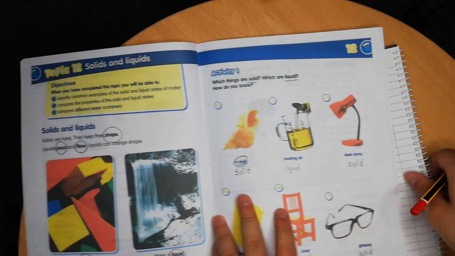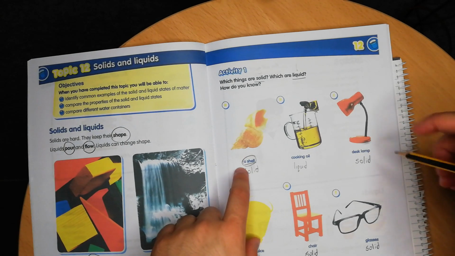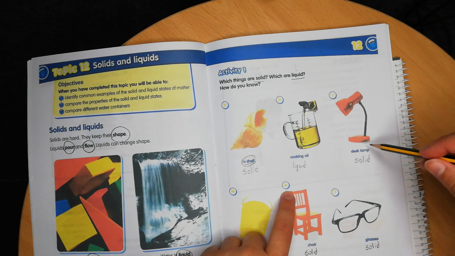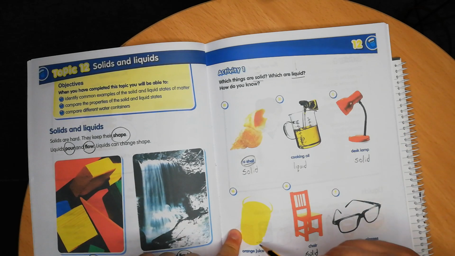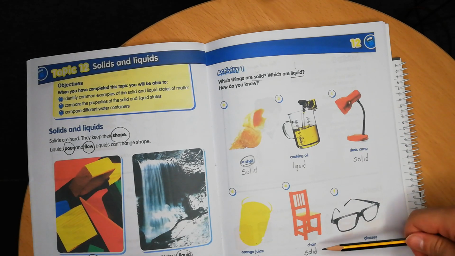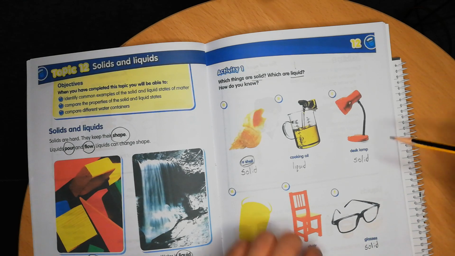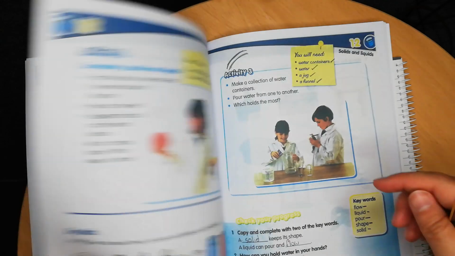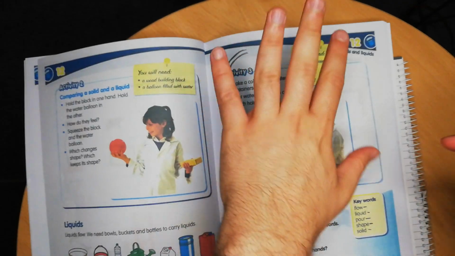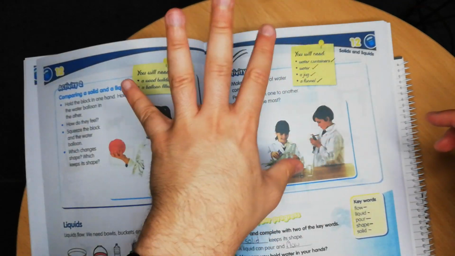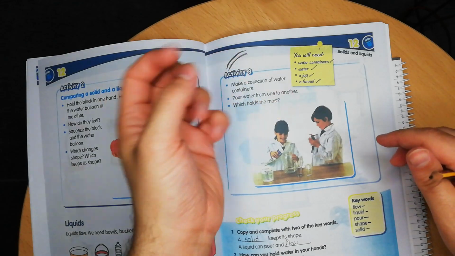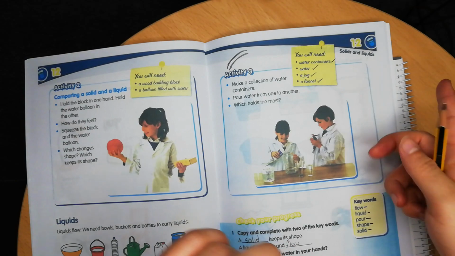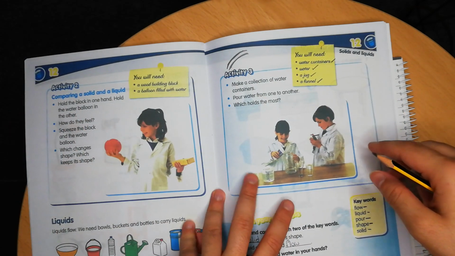Now here are things we've done in the past. A shell is solid, cooking oil is liquid, a desk lamp is solid, orange juice is liquid, a chair is solid, and glasses are solid. A watch is solid as well. Our hand is solid as well because it doesn't change shape. It moves, that's right, but it doesn't change shape. It's still a finger and it's still a hand.